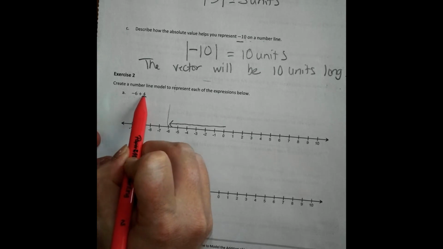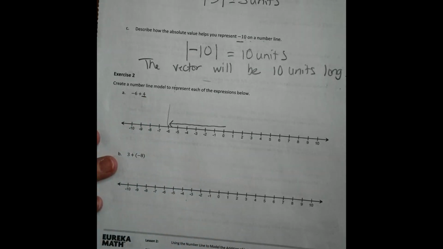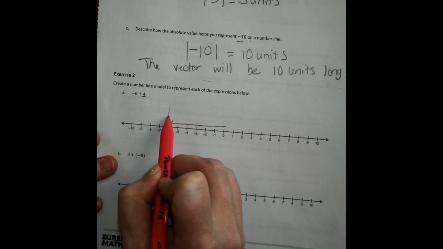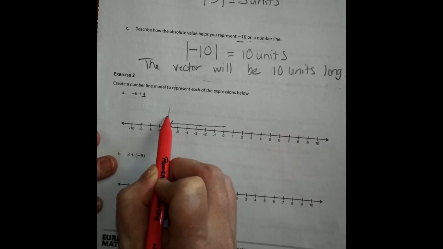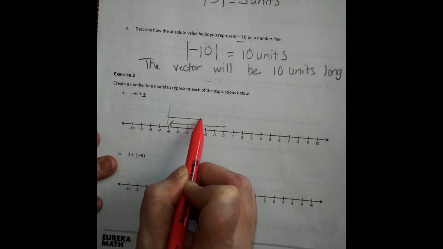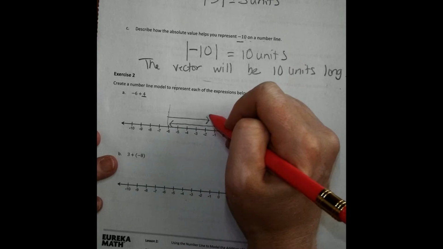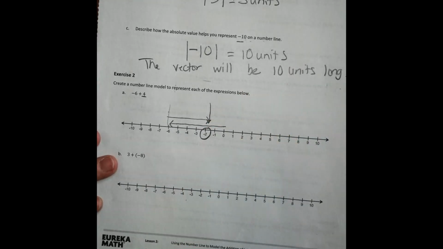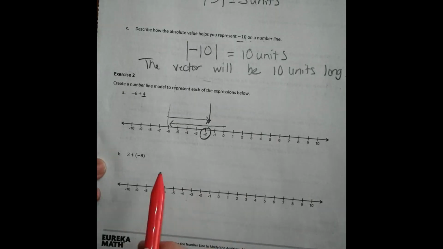Then we need to go which direction? Right? How many units? 4. And where do we start this at? Started at the -6. So we're going to go to the right 4 units. So 1, 2, 3, 4. Where do we end up? -2.